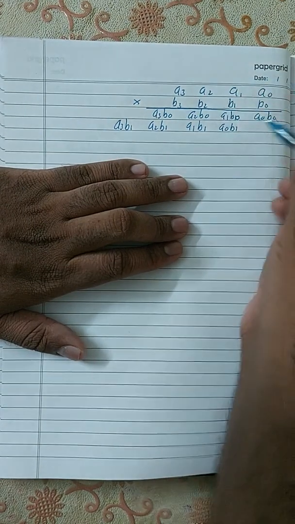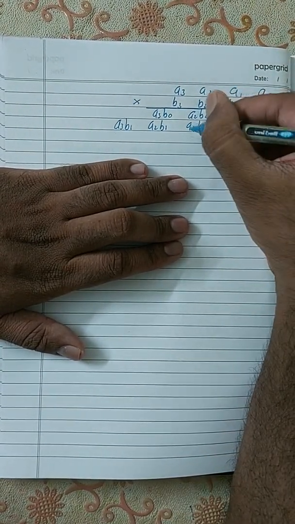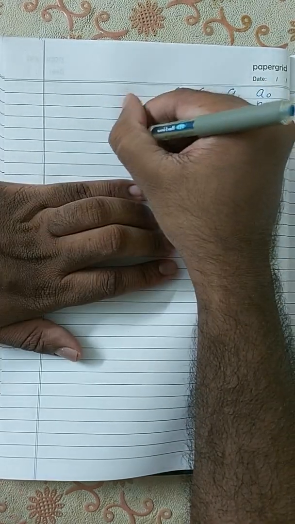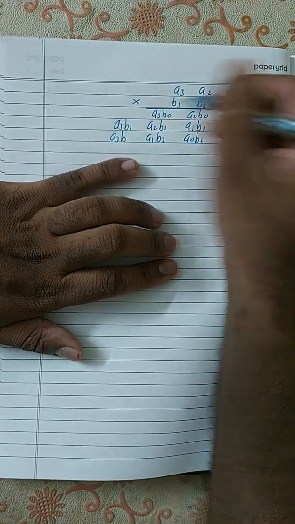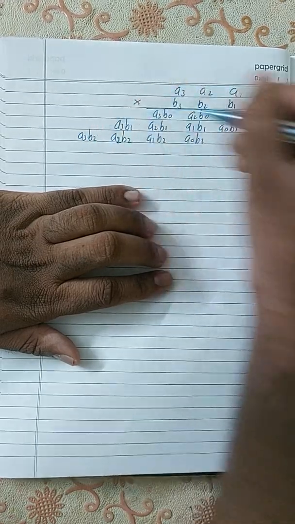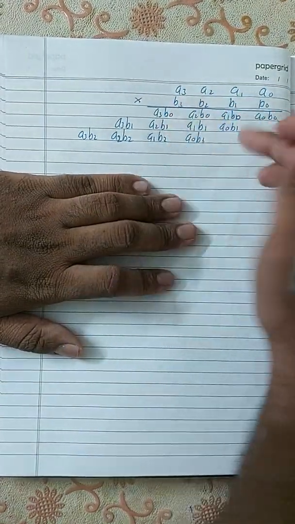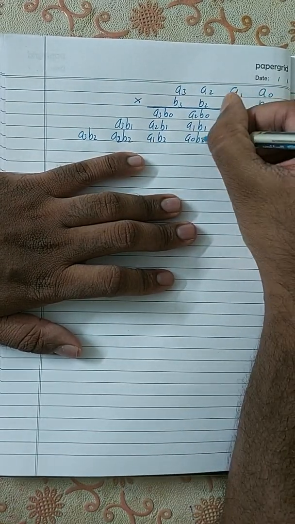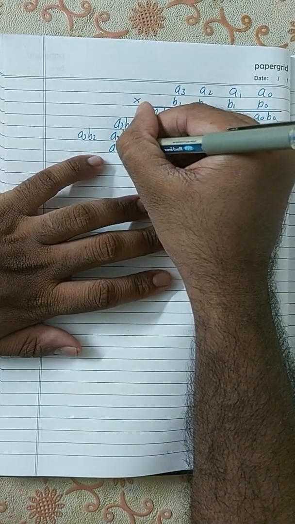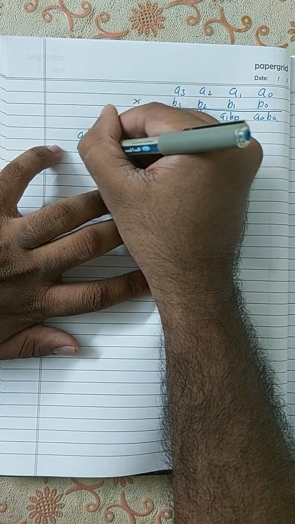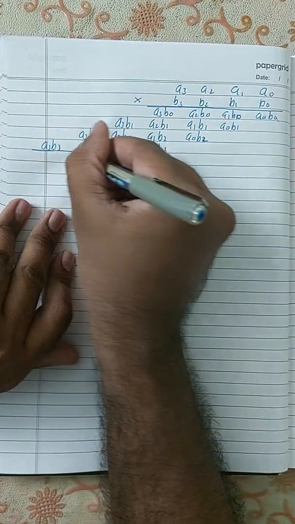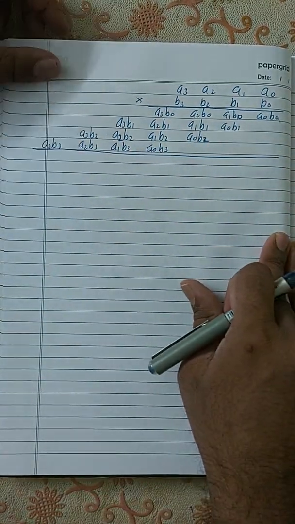Next I shift again and multiply with B2, and I will get A0 B2, A1 B2, A2 B2, and A3 B2. Then again I shift and multiply with B3, and I will get A0 B3, A1 B3, A2 B3, and last A3 B3. This is how we do the entire operation.